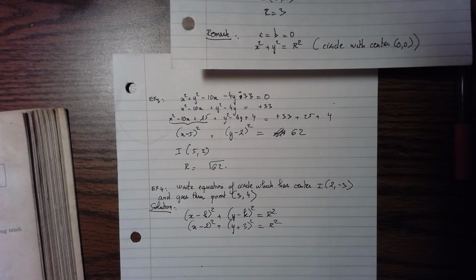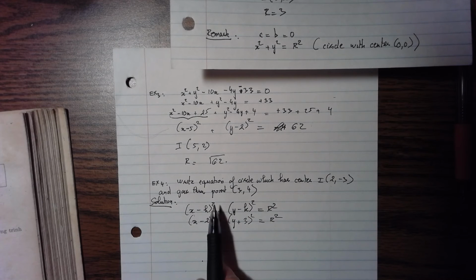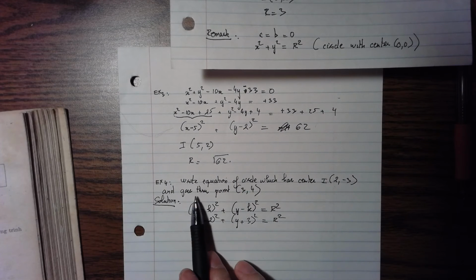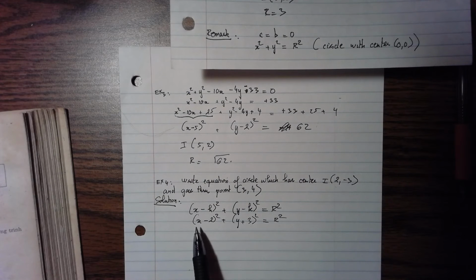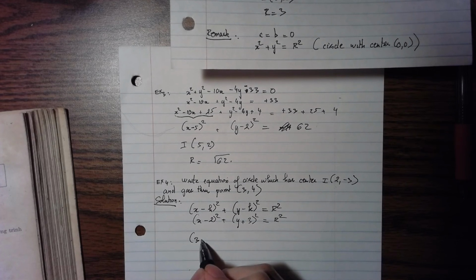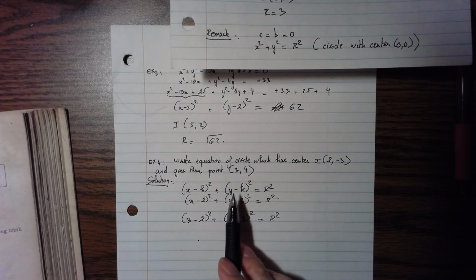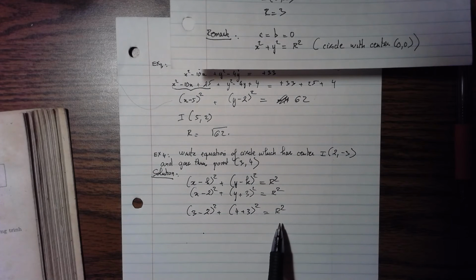Okay, but the thing is that you need to find the radius, right? You need to find the radius. So we're going to use this information. They say that the circle goes through (3, 4), so we're going to plug 3 and 4 into x and y, so we have 3, 4 equal r squared.